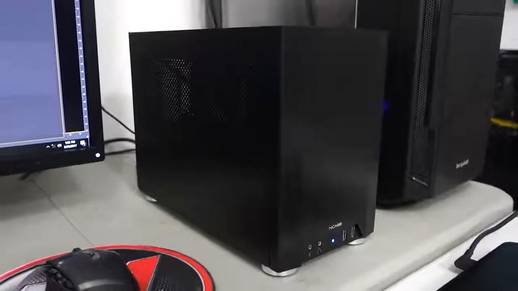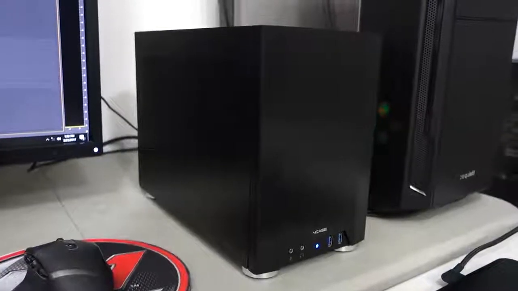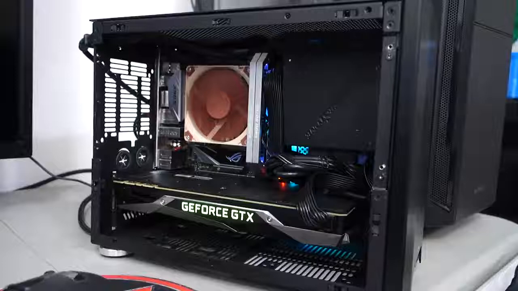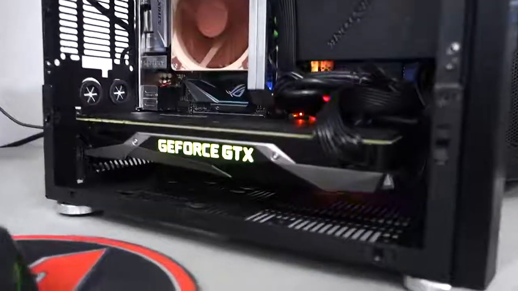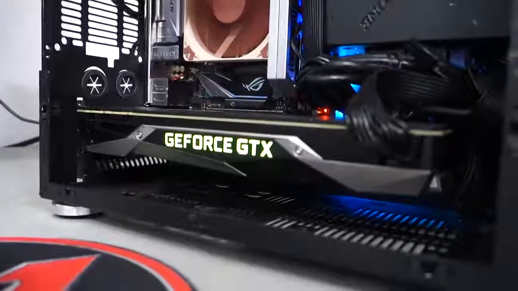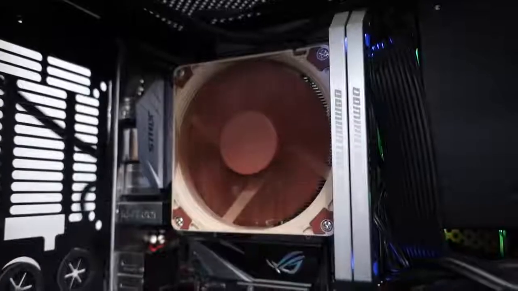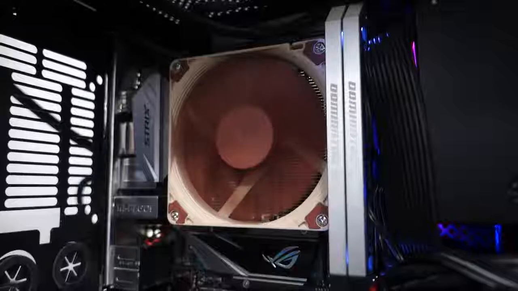Once again, I'm using the Ncase M1 that was featured in February's PC of the Month. However, the internals have been swapped out a bit, mainly the CPU cooler and graphics card. For the graphics card, we actually have a full GTX 1080 that's going to compete with the 1080 in the Razer Blade Pro. And for the CPU, we still have a 7700K in there that we will not be overclocking.